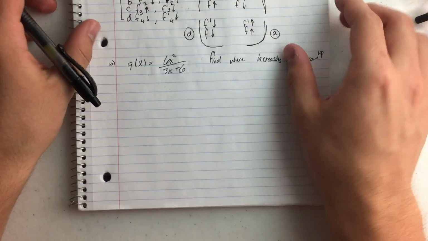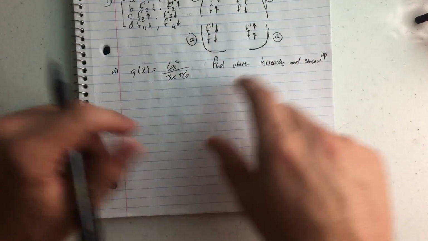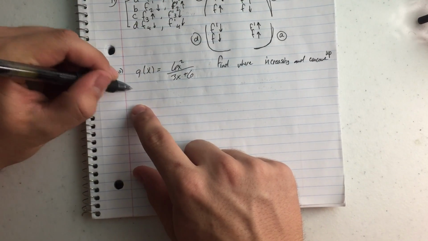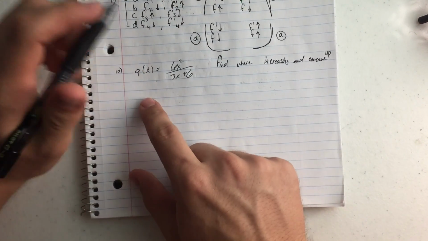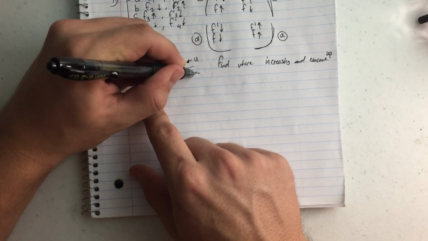Okie dokie, so today we're finding where this function is increasing and where it is concave up. So the equation is 6x squared over 3x plus 6. To find these things we're going to do a first and second derivative test. So this is going to be my u, this is going to be my v.